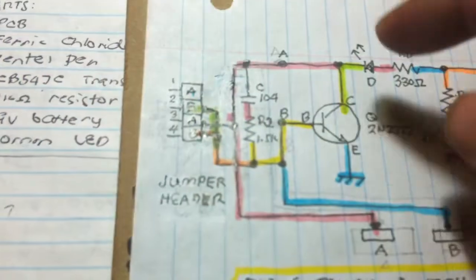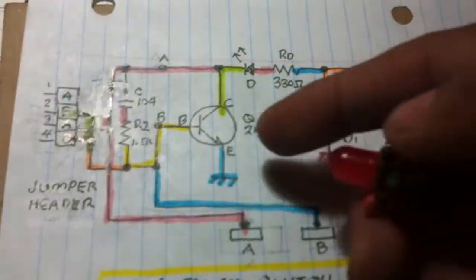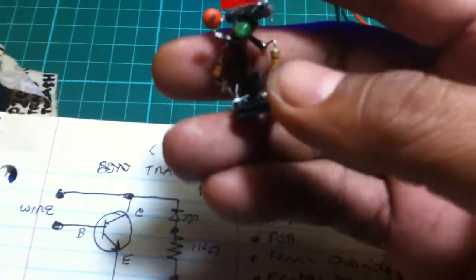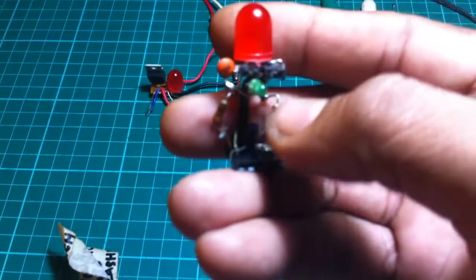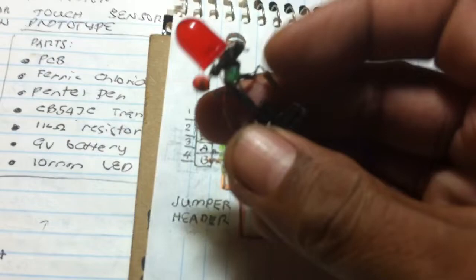The power header is this, the base, and then the transistor is located below. And the touch plate is here at the side of the base.